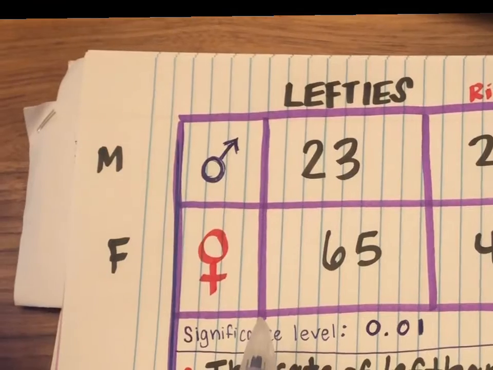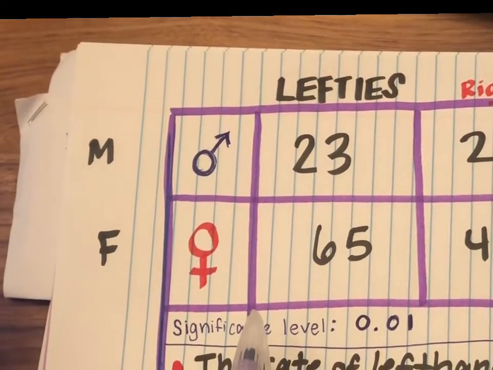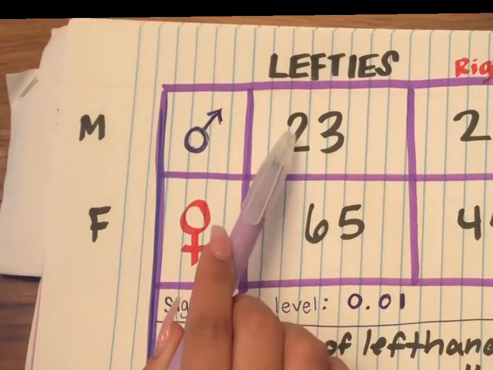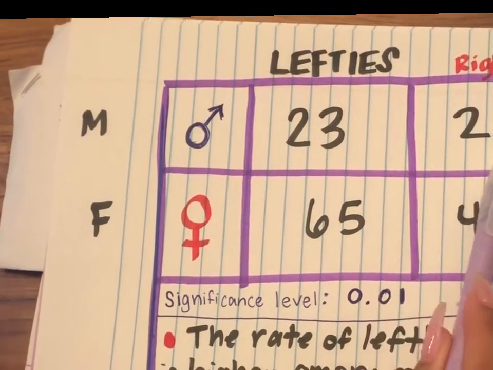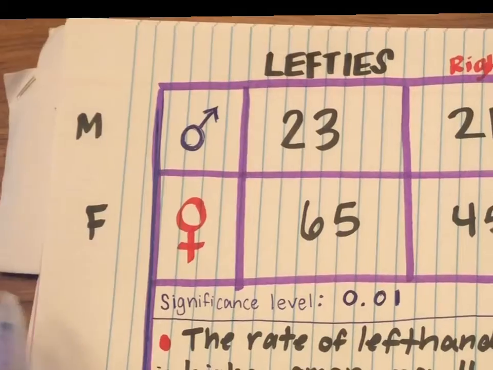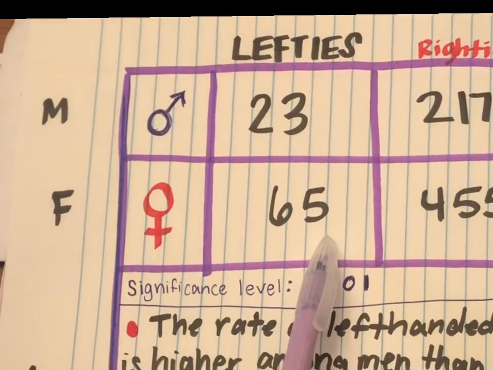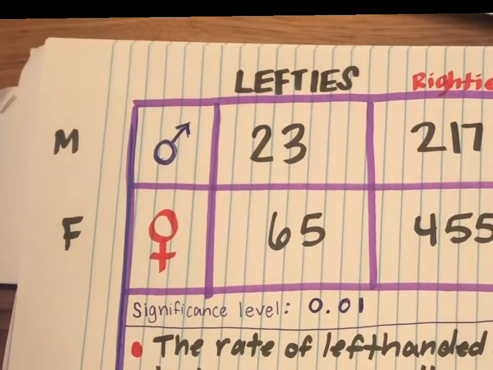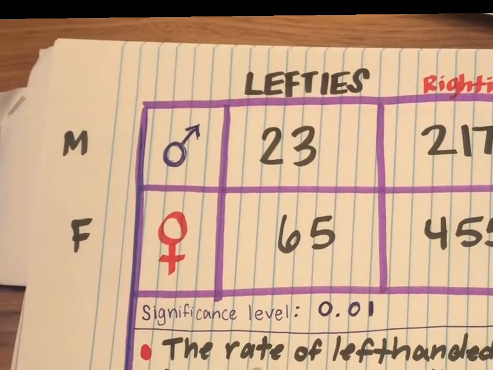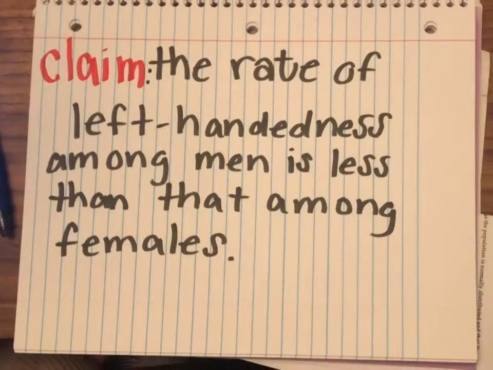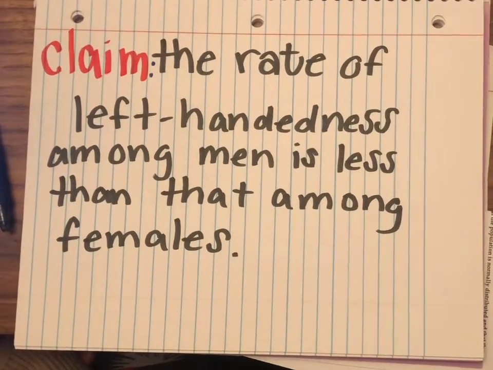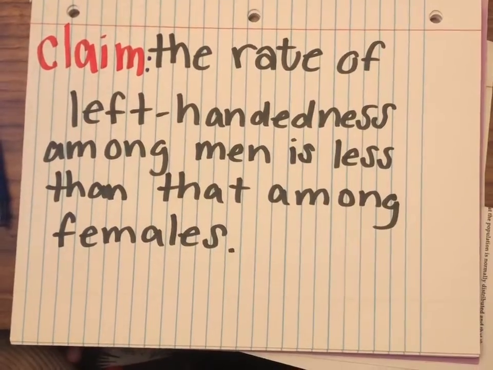Hi, I'm Bree, and we will be doing problem number 17 from chapter 9. In this problem, in a random sample of males, it was found that 23 write with their left hands and 217 do not. And in a random sample of females, it was found that 65 write with their left hand and 455 do not. To use a 0.01 significance level to test that claim. So our claim would be the rate of left-handedness among men is less than that among females.